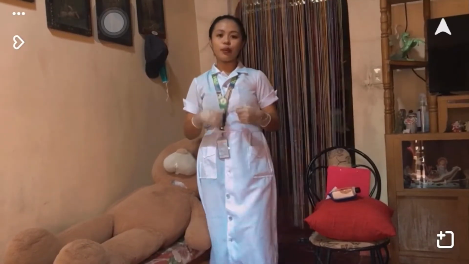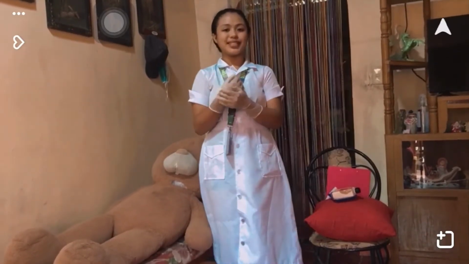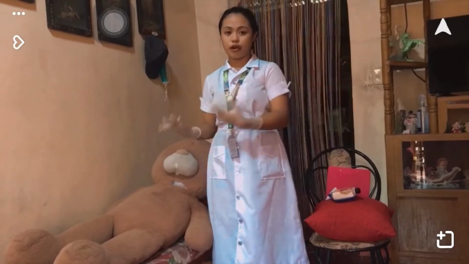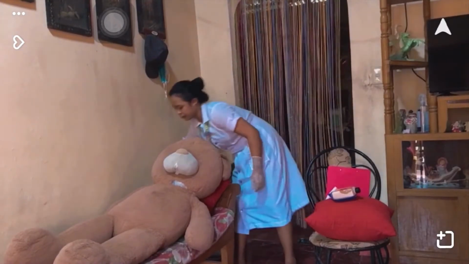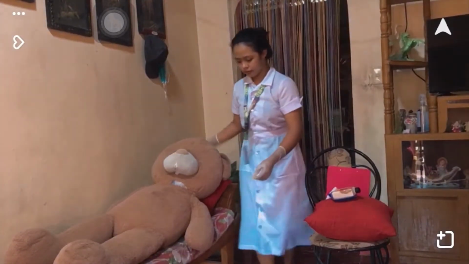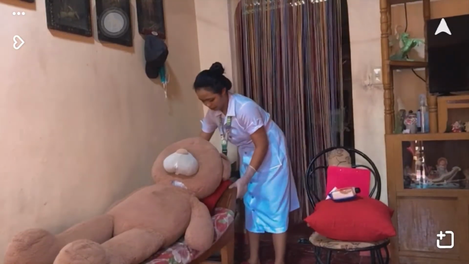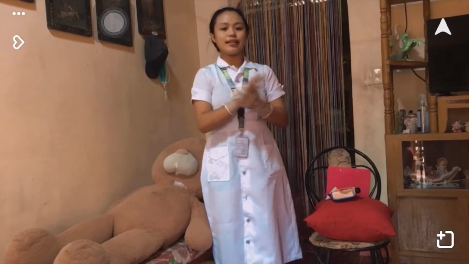After wearing our gloves, we will proceed with giving the bedpan to our patient. First, we adjust the bed to a height appropriate to prevent back strain. Next, we elevate the side rails on the opposite side to prevent the client from falling out of bed.